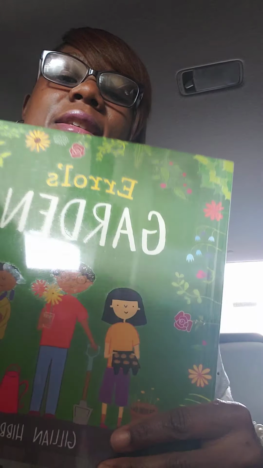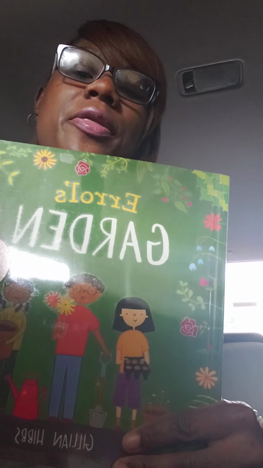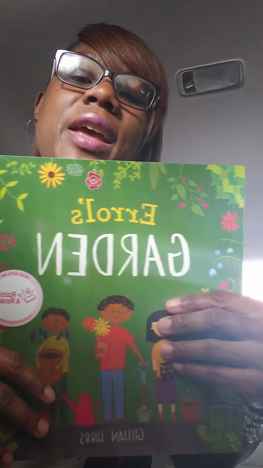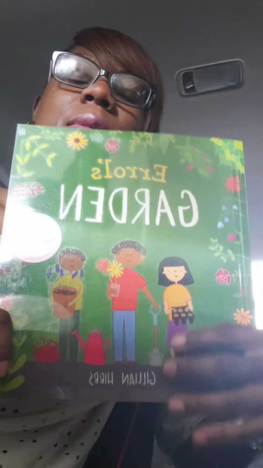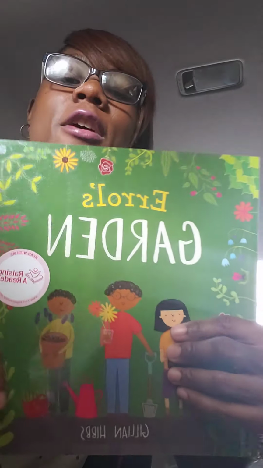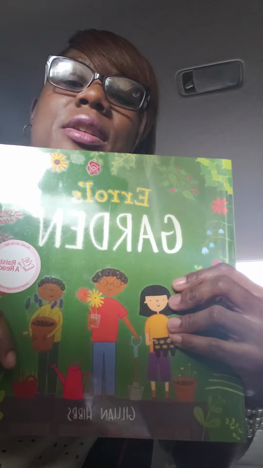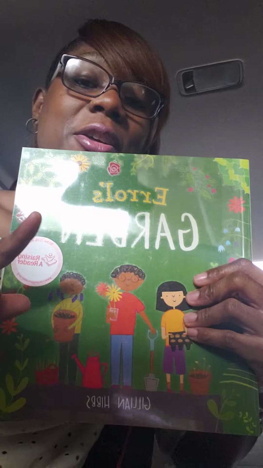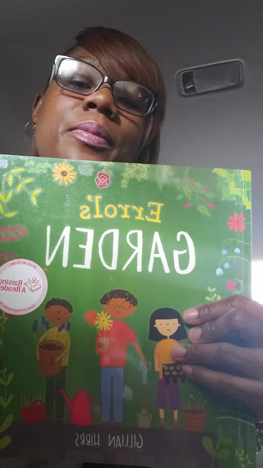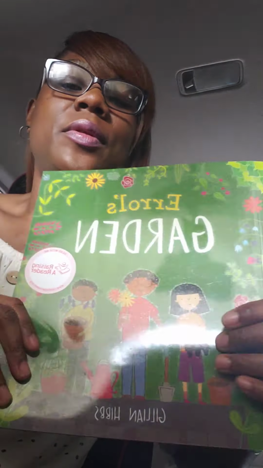Okay. Errol's garden. What would I ask the kids if I was in class? I would ask, what was one thing that Errol did before he started planting his garden? What were some of the things that he did first? What did some of the people do in the story? What are some of the things that they planted? These are follow-up questions I would ask them after reading the story, Errol's garden. And another good one, what are the two insects that we saw in the story? That's another follow-up. Okay, so that was our story of the day, Errol's garden.